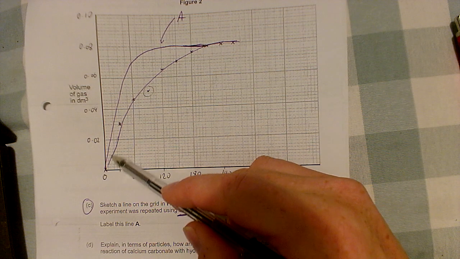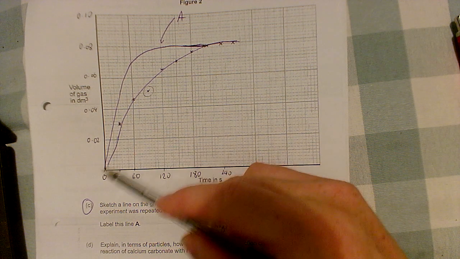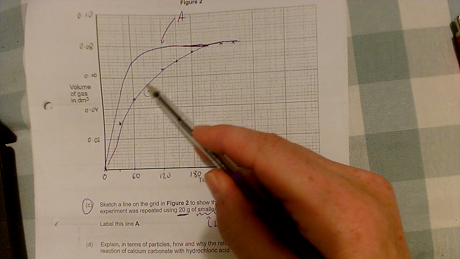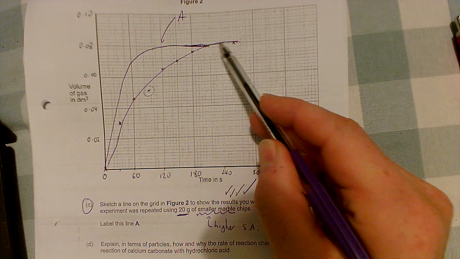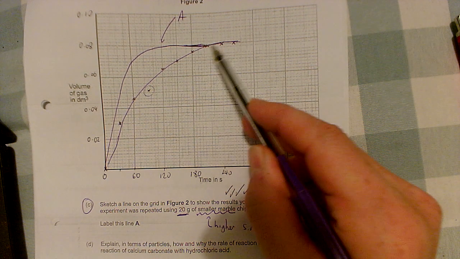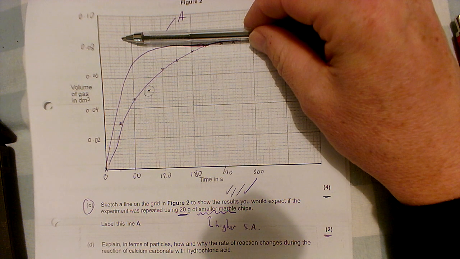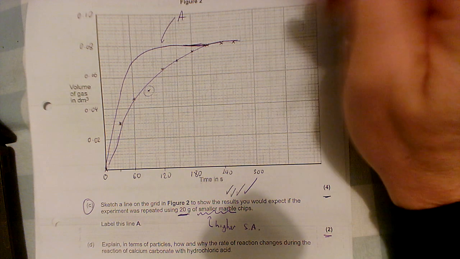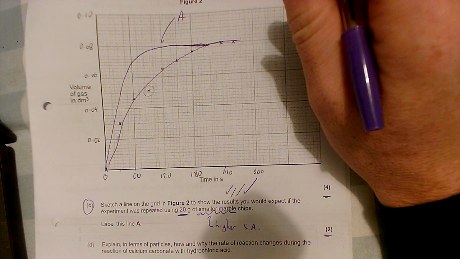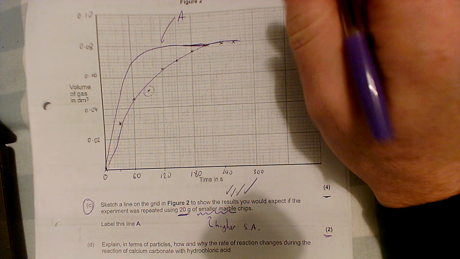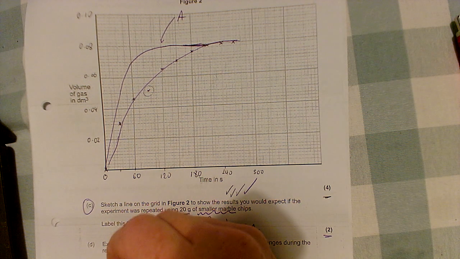So let's look back at this graph. Now, at the start, the reaction is going very quickly, the gradient is very steep, and over time, the reaction slows down, and we can see that because the gradient shallows, and eventually the reaction stops, and you can see that because it's now a horizontal graph. The reaction is not producing any more gas at all. So you have to be clear to start with that the reaction slows down. So this is the fourth mark, if you like, in this section. But the reaction slows down during the course of the reaction. Starts fast and slows down.